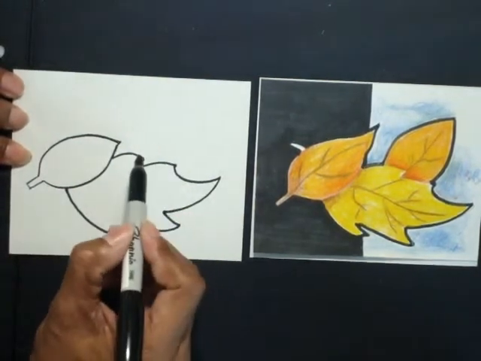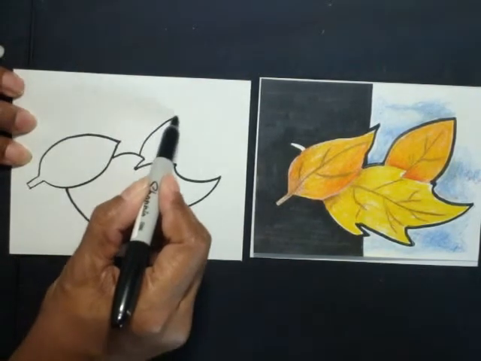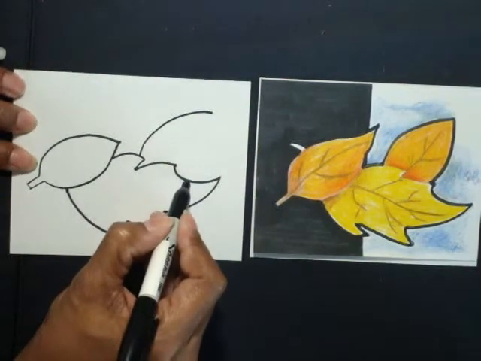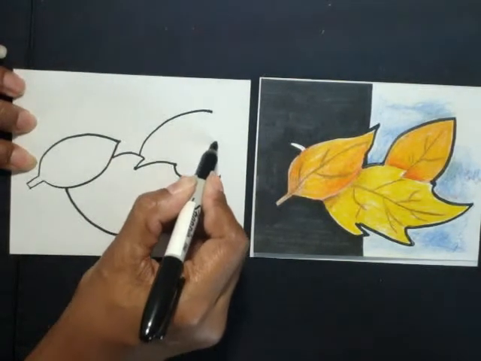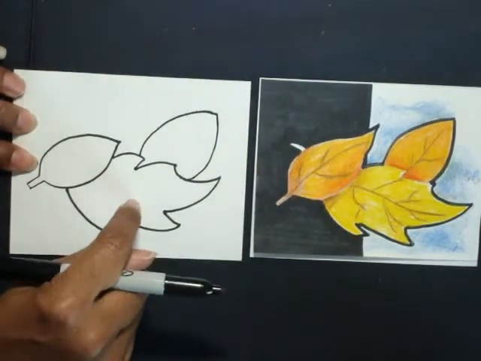Alright? Then we're going to do another leaf over here. I'm going to put my pencil right here, and I'm going to make a big curved line like that. And then I'm going to make another curve and connect like that. So now that looks like this leaf is behind this leaf.